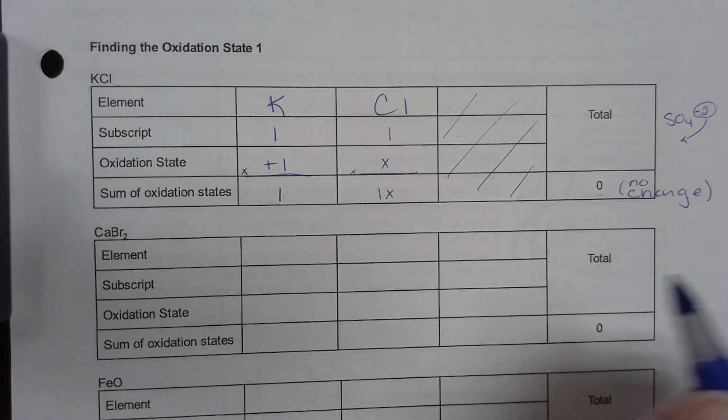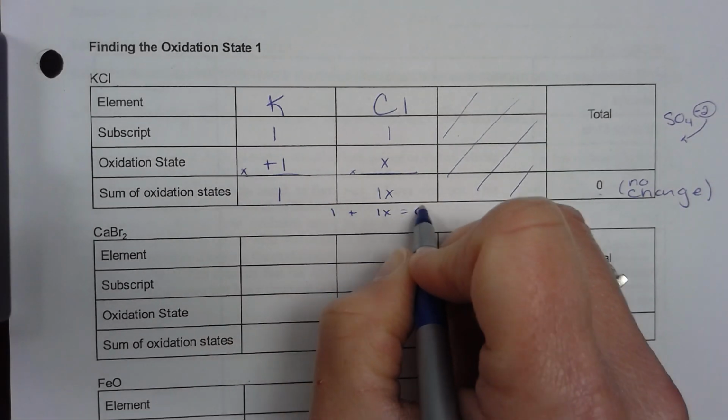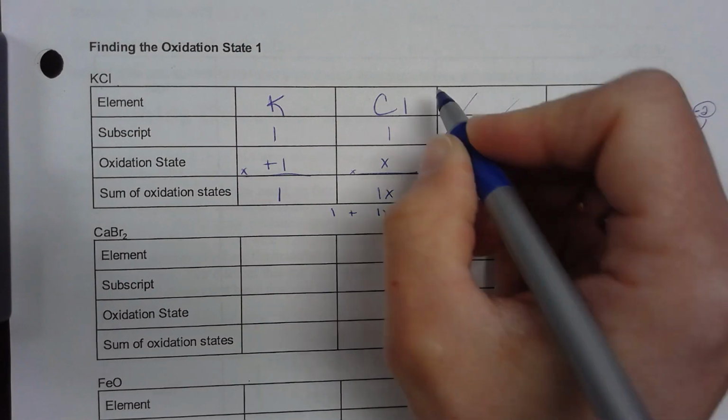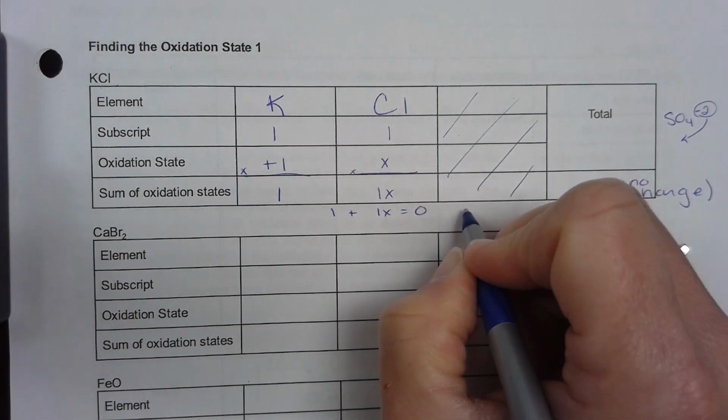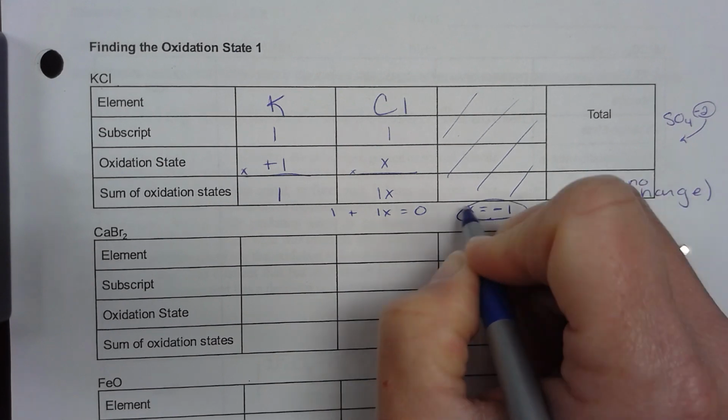1 plus 1x equals 0. When we solve for this, our chlorine is going to be x equals -1, which we know, and that goes right in the square.